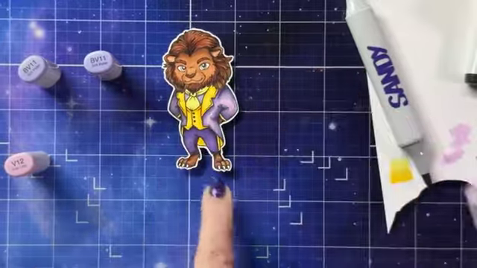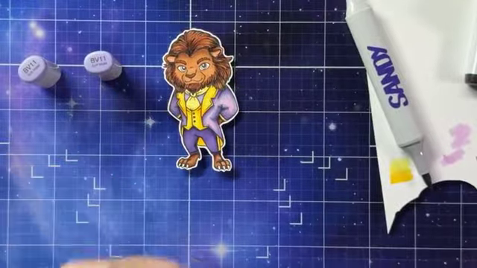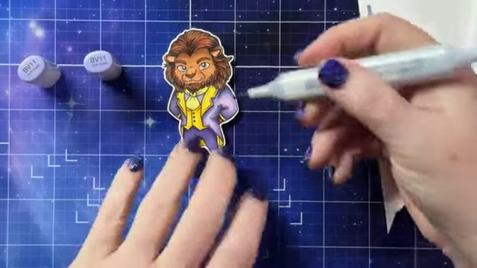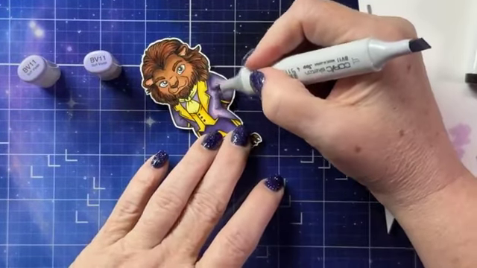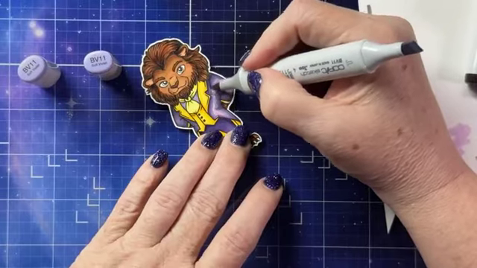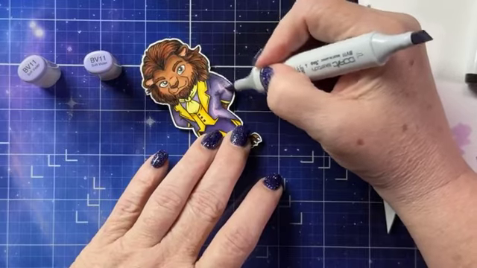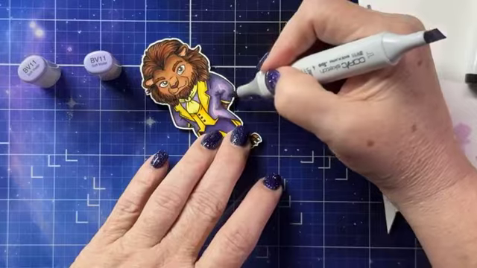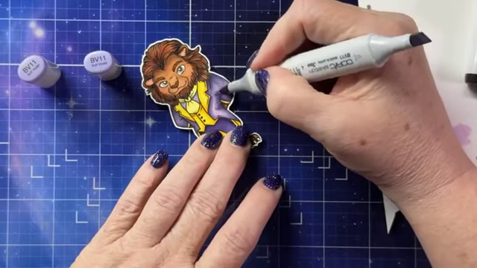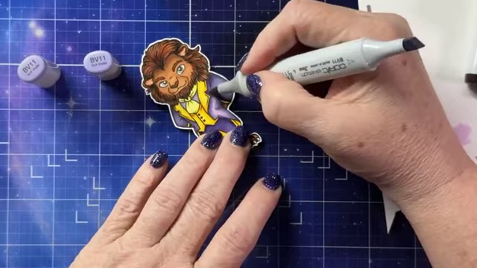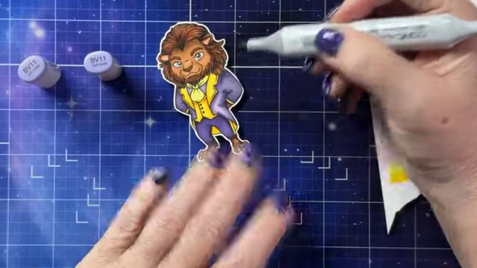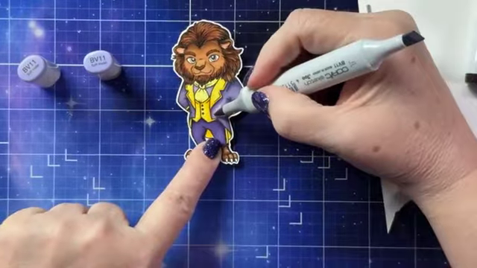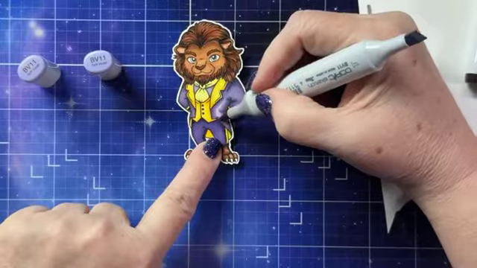So you'll be able to see it when we finish instead of doing the tip to tip, because that one's much lighter and I don't want it that purple. So I'm going to go in now and put this BV11 over top of that pinky color so it's not pink, it's purple. And that'll bring a little bit of that color back into it so it matches the pants a little bit better.